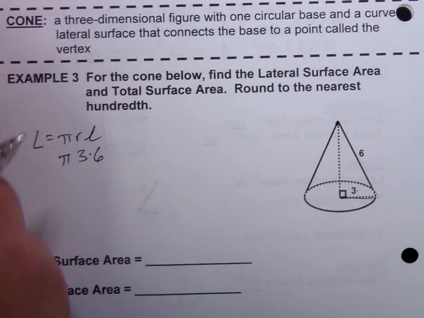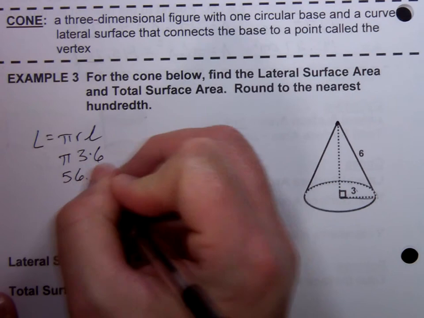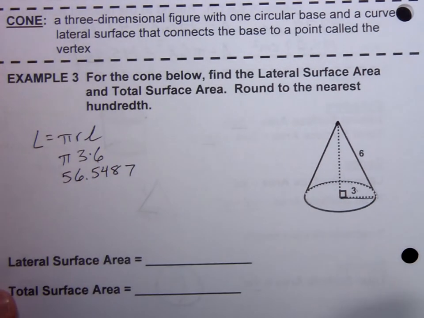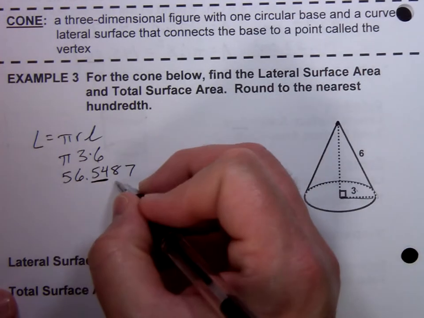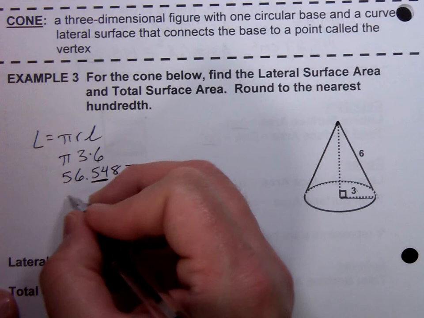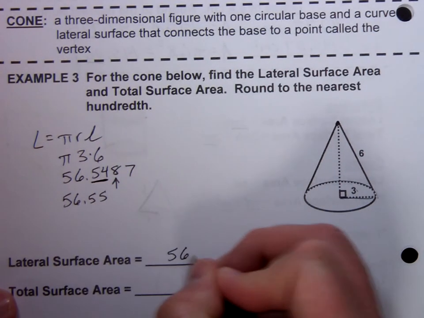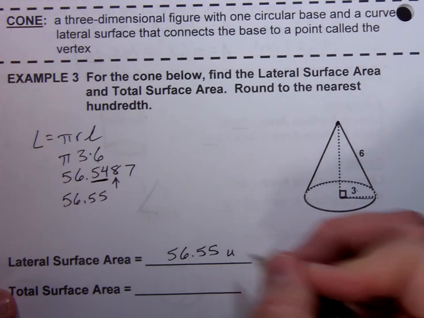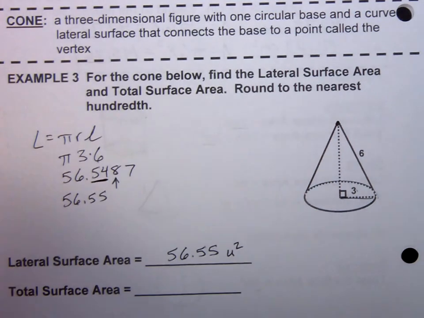So we're just typing it in the calculator. Pi times 3 times 6 is 56.5487, depending on where you're rounding it to. We're going to round to the nearest hundredth, so keeping 2 numbers. That third number is an 8, so that's big enough to round up. So 56.55. And they didn't give me the units here, so I'm just going to write U for generic units. And it's still an area, so it's units squared.